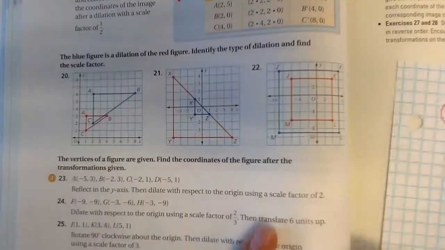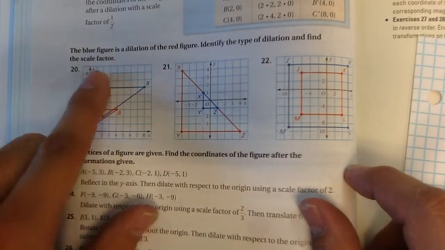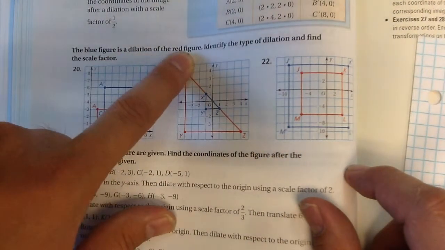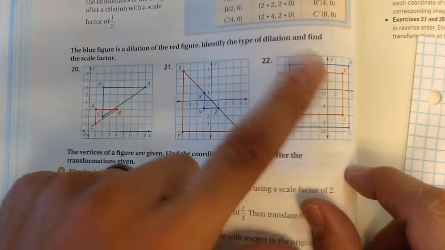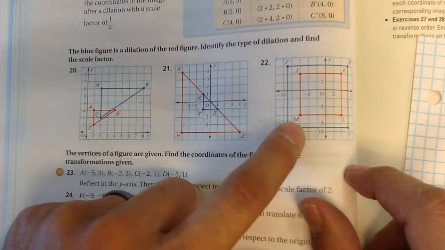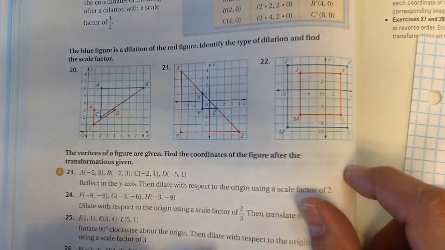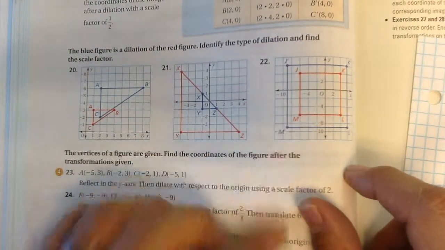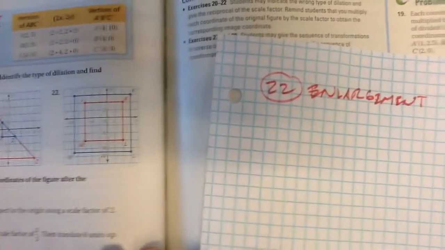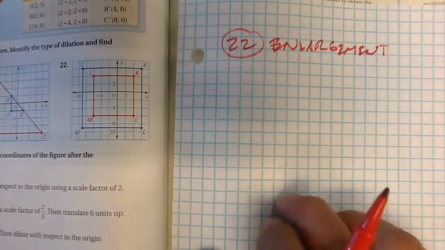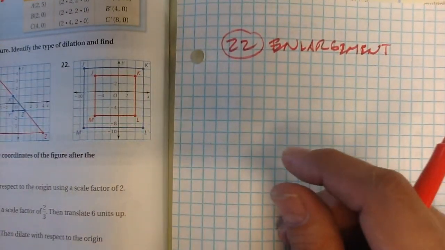Okay, now if I go back to the instructions, the blue figure is a dilation of the red figure. They told it to you, but I still wanted you to be able to identify the original and the copy. All right, next, identify the type of dilation and find the scale factor. So the type of dilation is an enlargement. Now we just need the scale factor. Now, there are two ways to do this. Okay, I'm going to show you both, and you can work with whichever one you like.